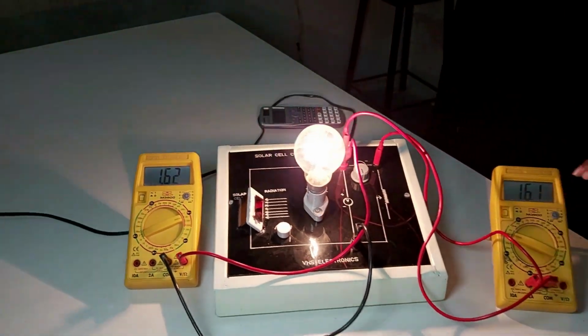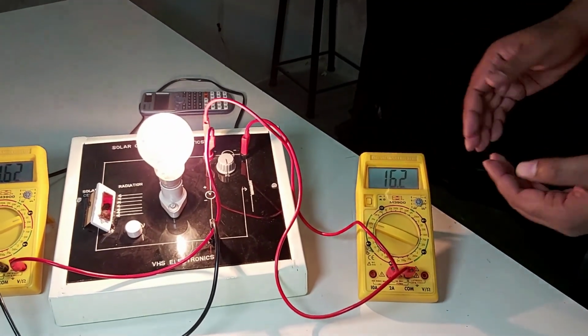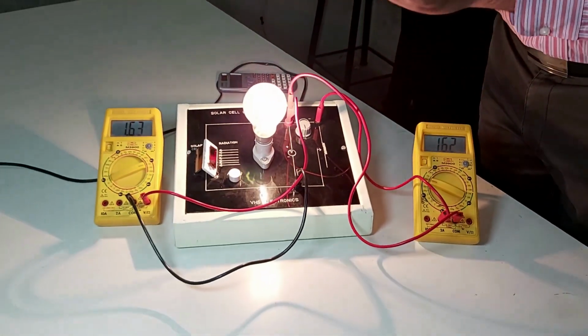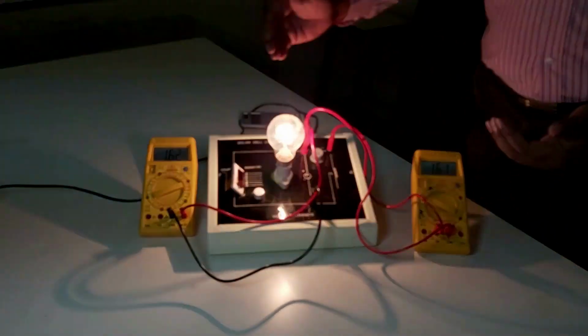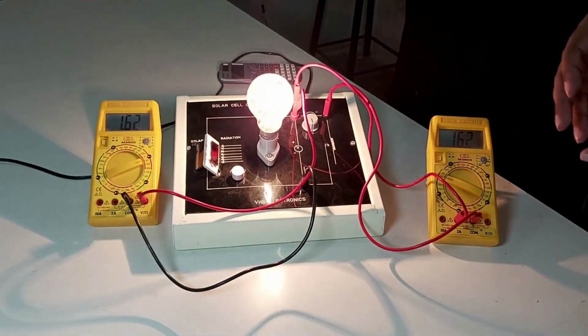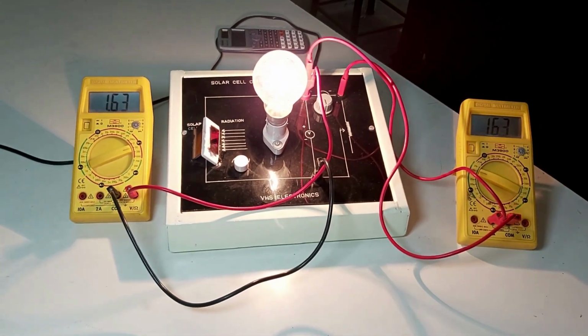And now see, simultaneously current that was 7 point something has now become 16.2, which means current has also increased. It means that when the incident light intensity increases, voltage and current both increase simultaneously, which means the output power of the solar cell increases, because output power is nothing but the product of voltage and current.